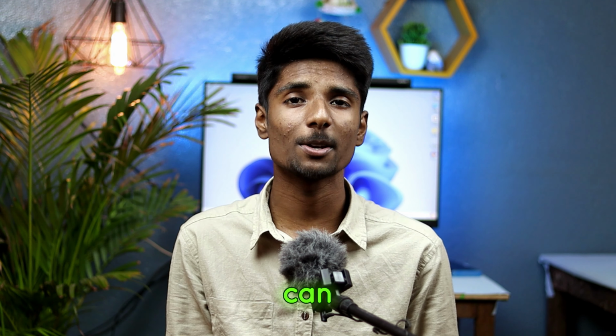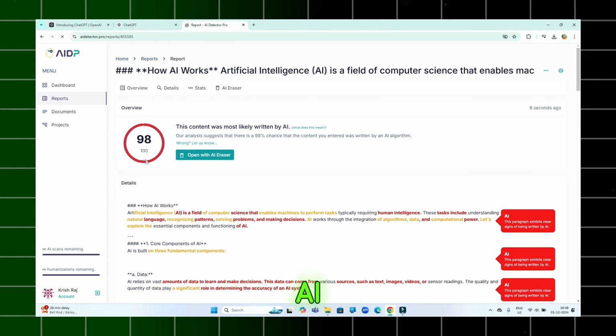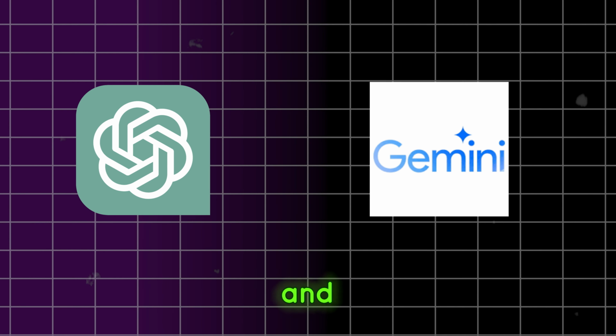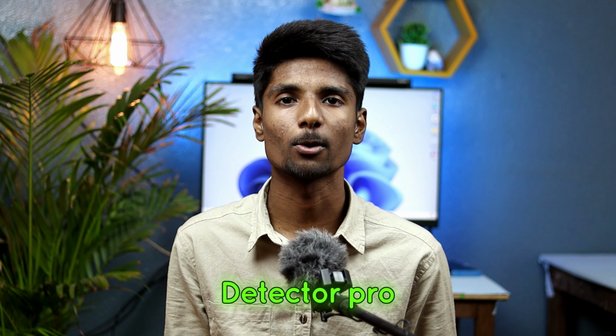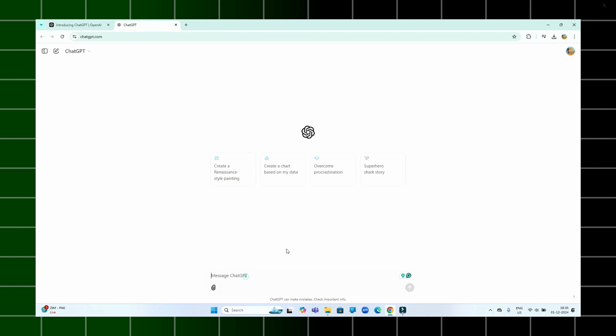So today the name of this AI tool is AI Detector Pro. In this you can paste any content and check whether it's written by an AI tool like ChatGPT or Gemini or not. And at the same time you can also add a natural tone by humanizing that content with AI Detector Pro. So first of all I come to ChatGPT and for example I type a prompt: Give me an essay on how AI works for my project.